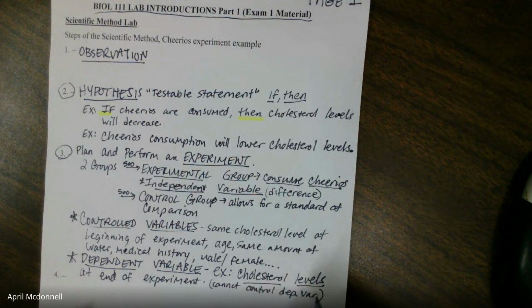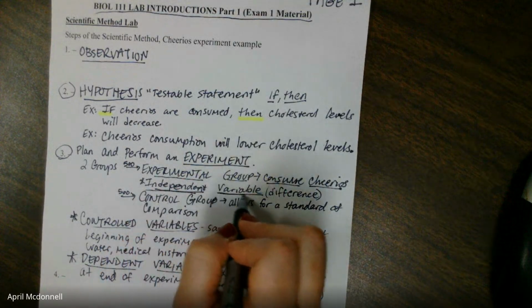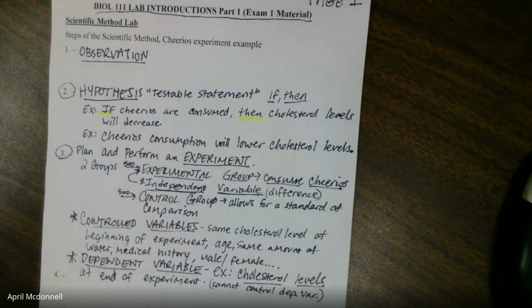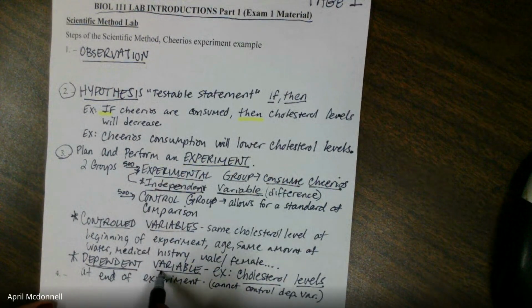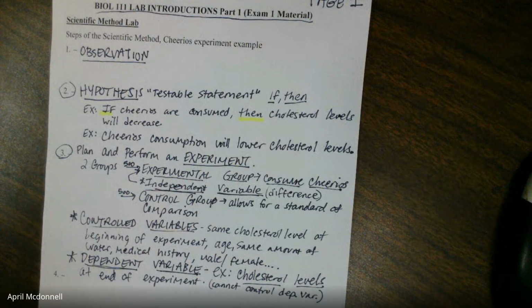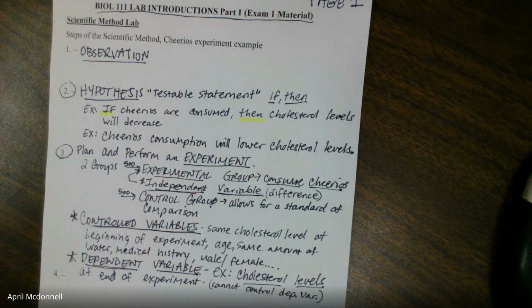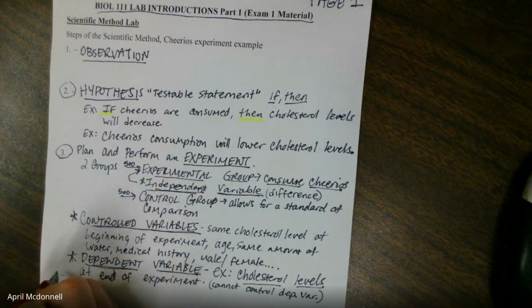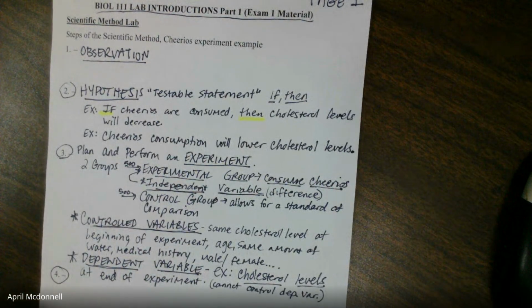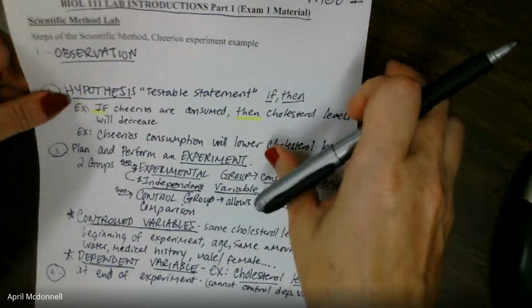So you want to make sure that you understand the independent variable. A good way to think about that is the independent variable is going to be the variable in the experimental group. The dependent variable is the variable that you're ultimately testing for. We're recording cholesterol levels at the end of the experiment, and we have no control of those cholesterol levels. So that's what we call the dependent variable. You also want to keep in mind the controlled variables that you're trying to keep consistent between the experimental and control groups.